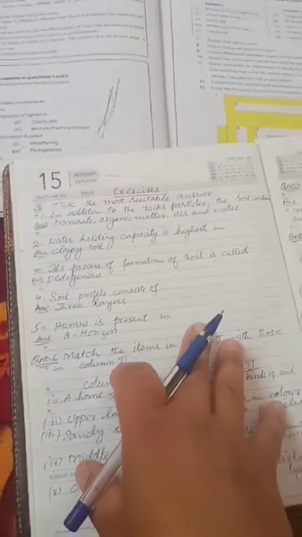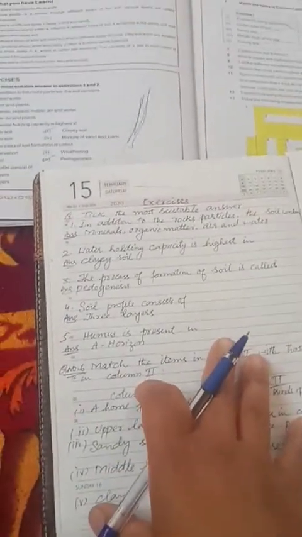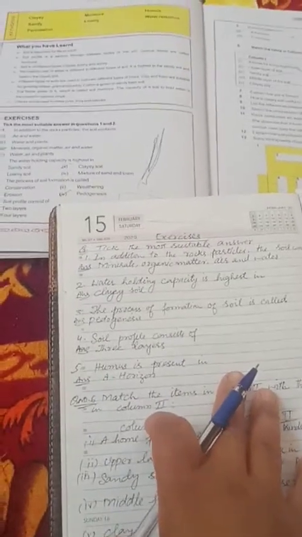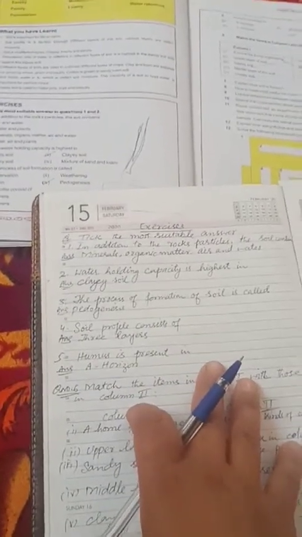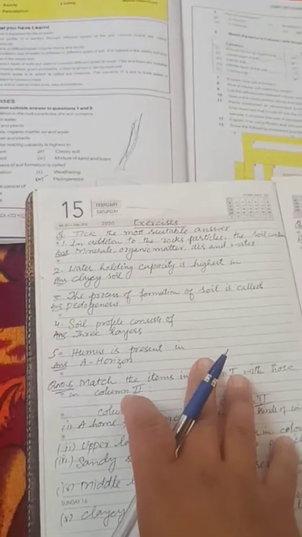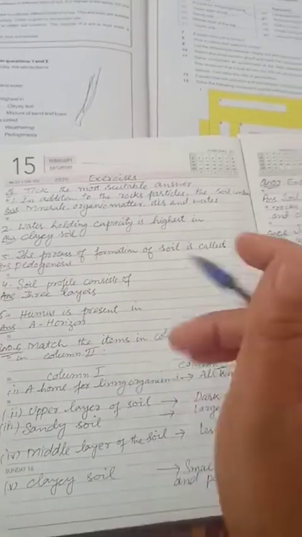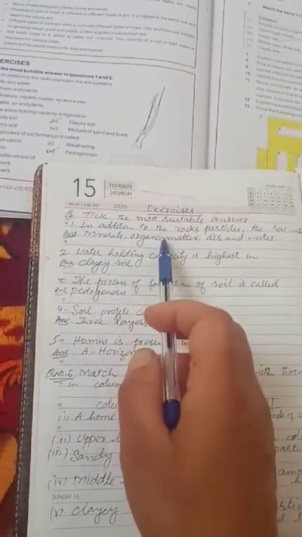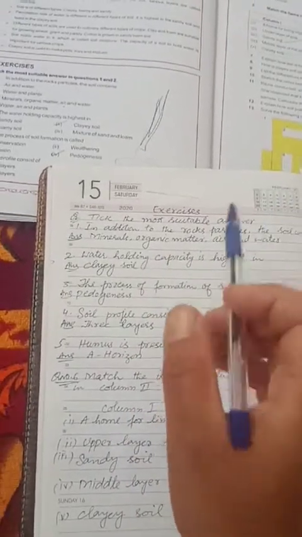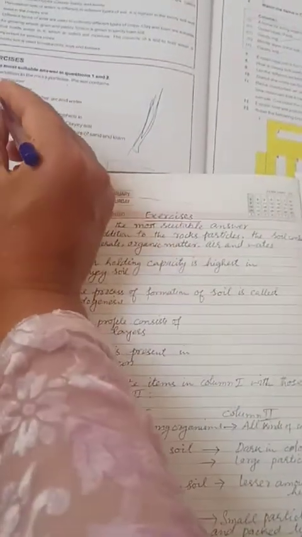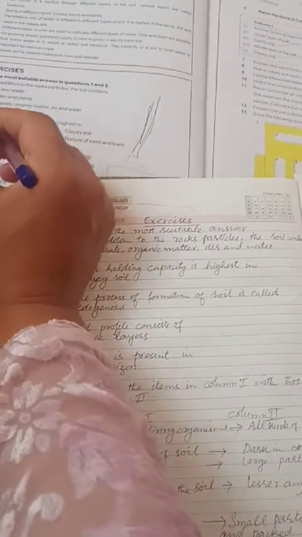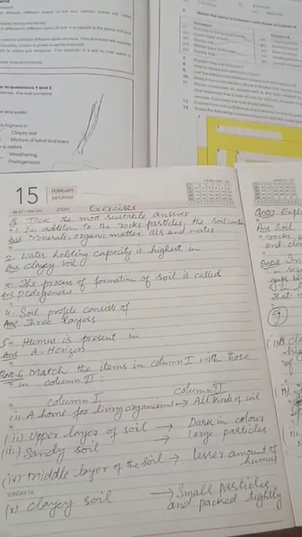The soil contains air and water. Soil contains water and plants. It contains minerals, organic matter, air and water. And option 4 is water, air and plants. As we learned in the lesson, dear students, in addition to rock particles, soil contains minerals, organic matter, air and water. So the answer to part first of question 1 is part third: minerals, organic matter, air and water.